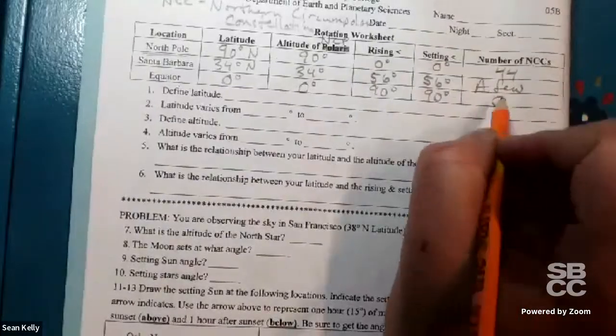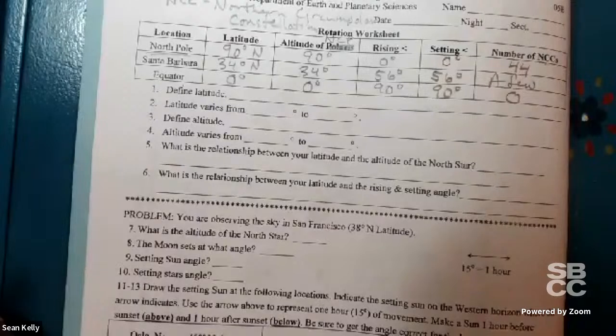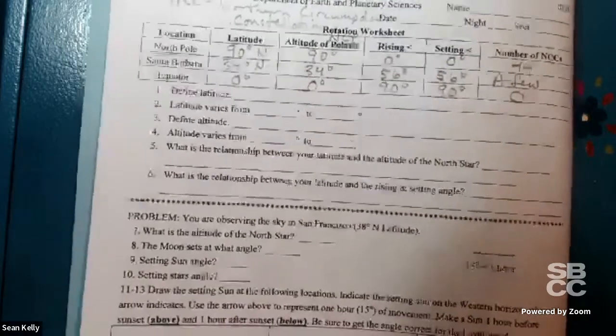Okay, so I want to put down the answer. There are no constellations visible all night long from the equator. Nothing will stay up all night long because as they go around the pole, they have to go below the horizon, so they won't be up. All right, here we go. We're going to keep on moving. We've got to get through this worksheet today.